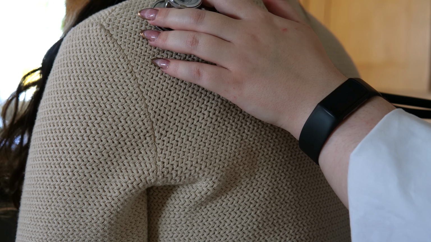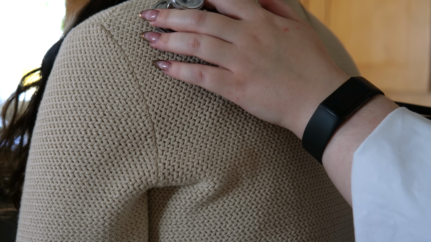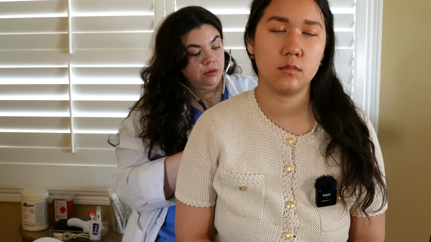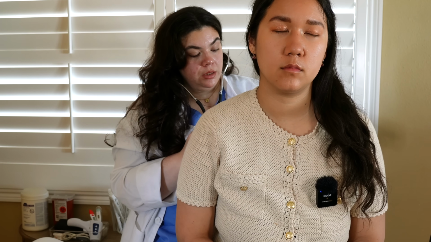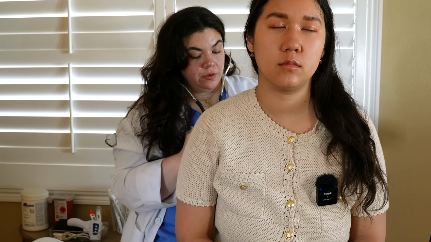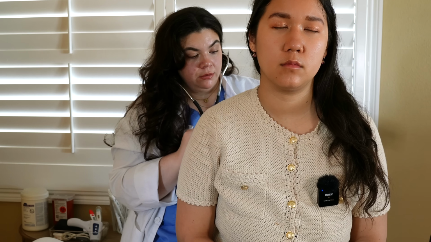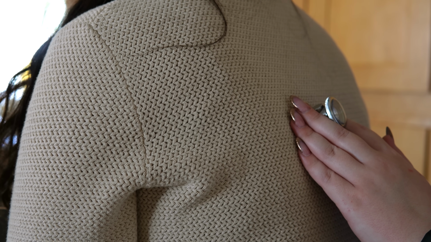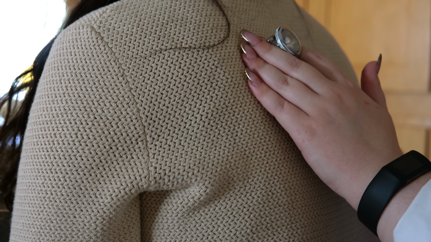Any difference in symmetry on either side. Sometimes if there's a difference in auscultation from one lung to the other, it could indicate more of a pulmonary infection, but so far not hearing that. Also don't hear any crackling or wheezing.